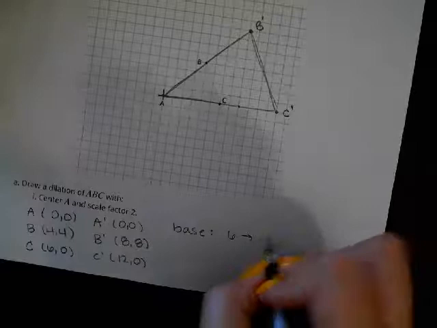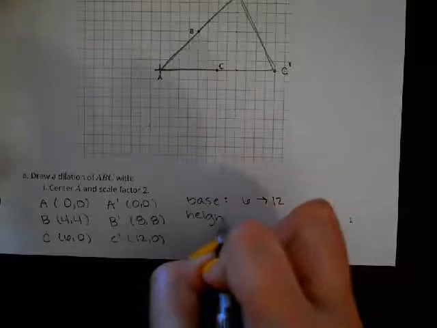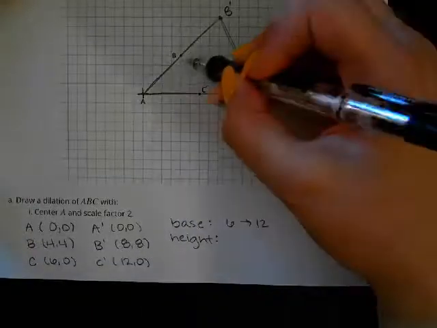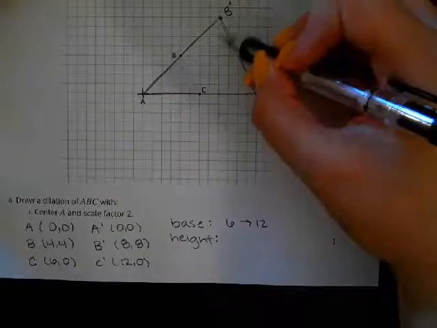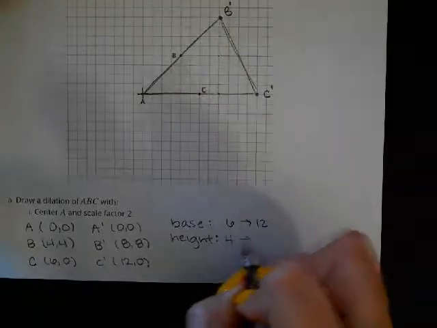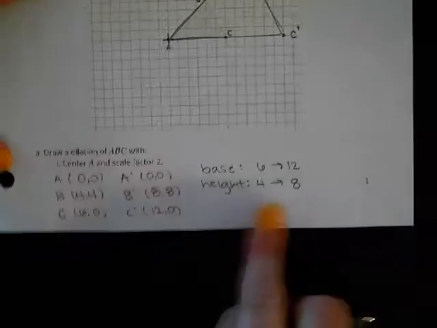The height, 1, 2, 3, 4. 1, 2, 3, 4, 5, 6, 7, 8. So the height was 4, the height went to 8. So what scale factor did the base and the height change by? 2. Okay, the base and the height changed by a scale factor of 2.